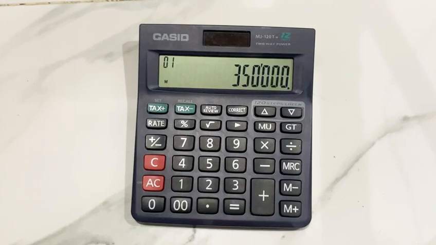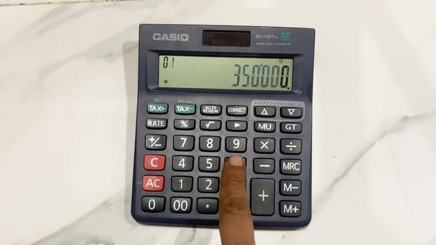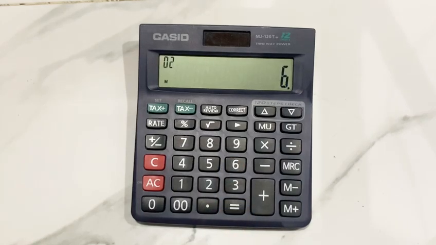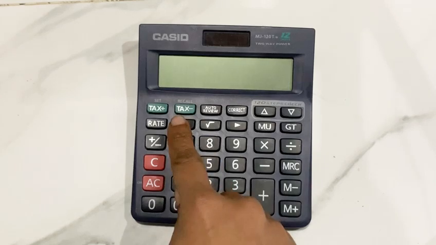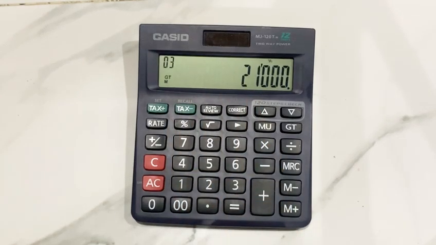In the next step, we will press the multiply button. In the next step, we will press number 6, that is the commission rate, and at the last we will press the percentage sign. So here's the final answer. The 6% commission on a property sold for $350,000 will be $21,000.